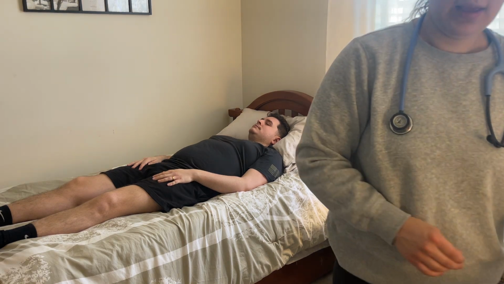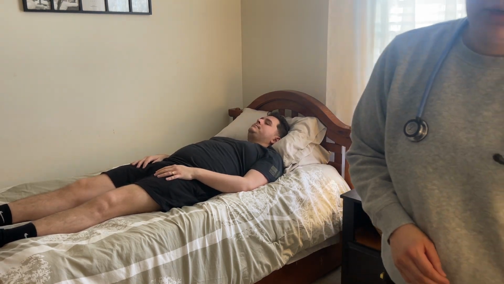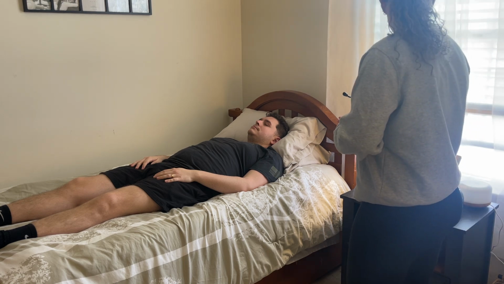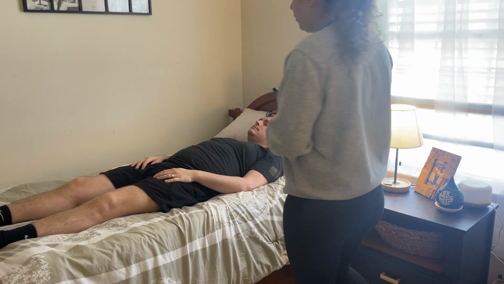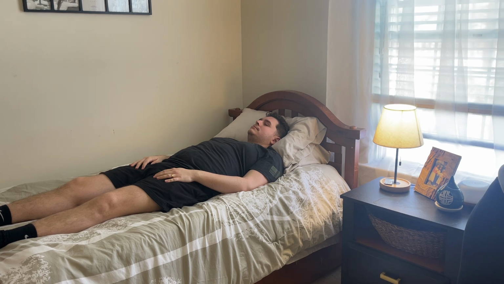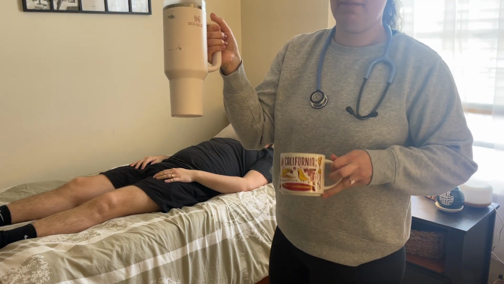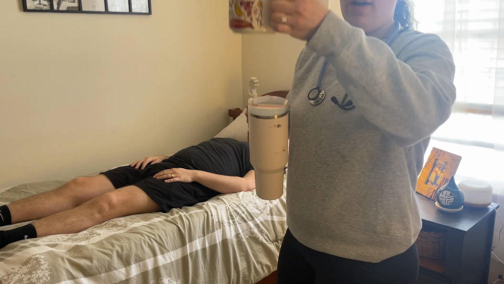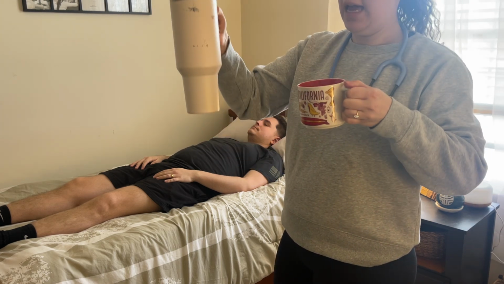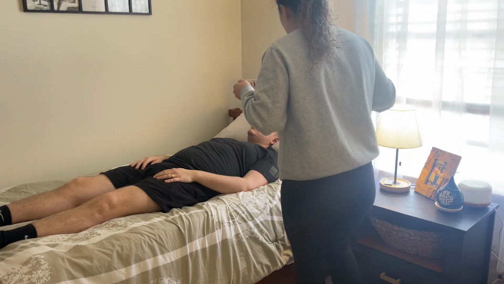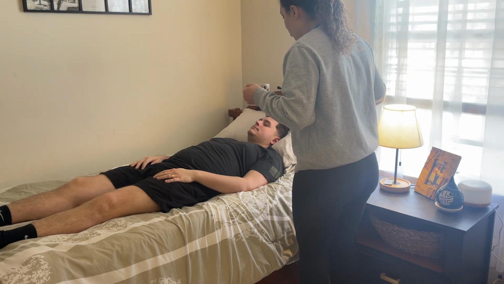So we can move on to the next one, which would be temperature sensation. For this one, you'll just tell me whether it's hot or cold. Here I have a hot item filled with hot water and a cold item filled with cold water. You can just tell me if this is the hot item or the cold item.